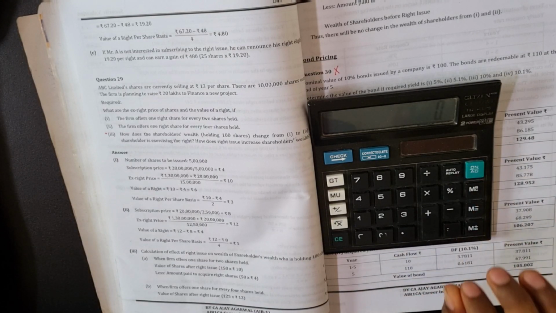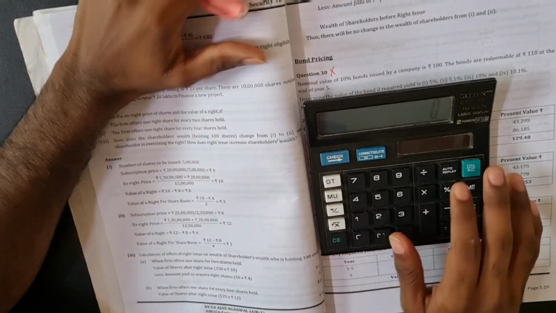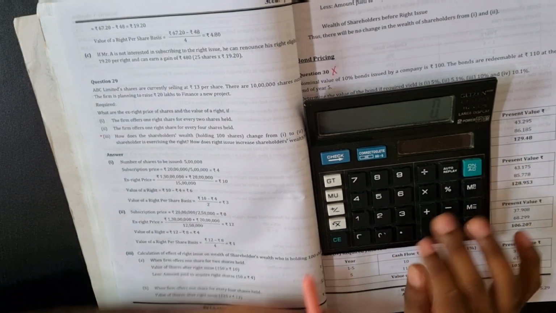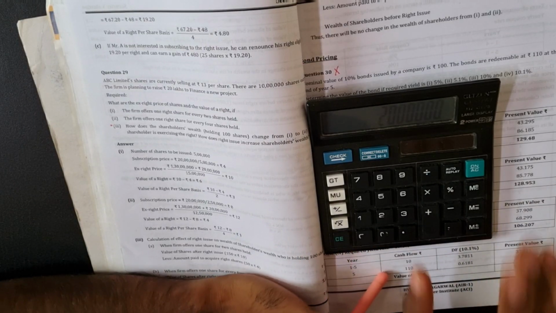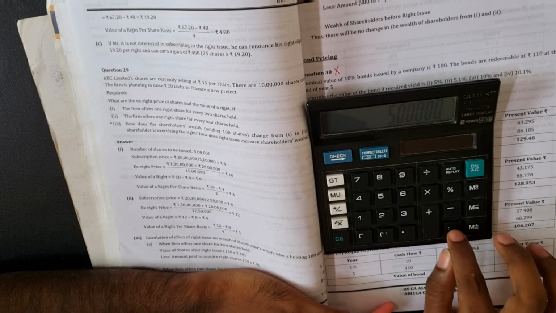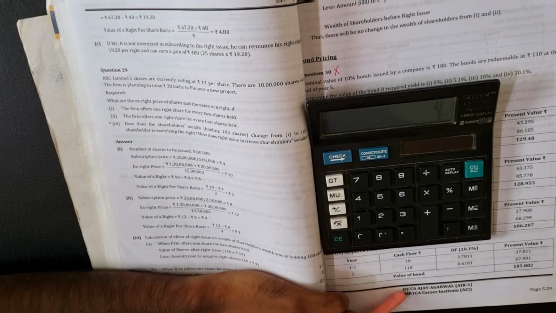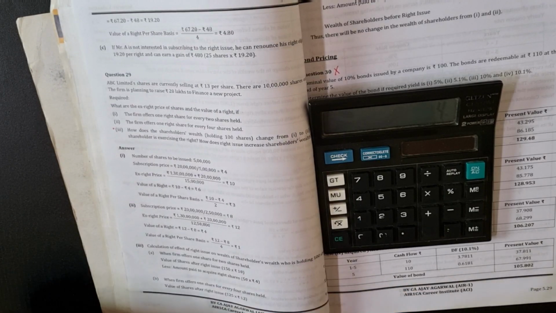So how can we find it? 20 lakh we want, divided by 5 lakh right issue they want to make. So how much? 4 rupees. So 4 rupees they are willing to give the right issue. So right issue will be of 4 rupees.